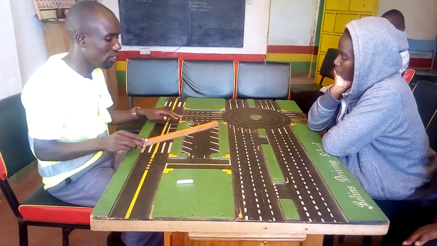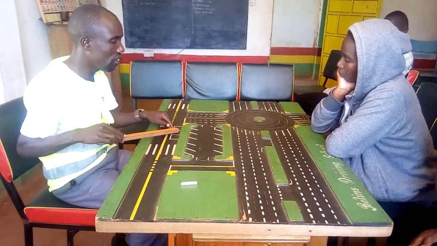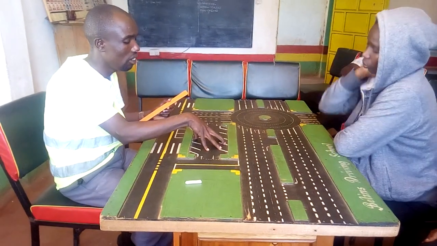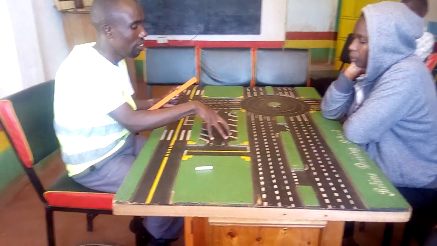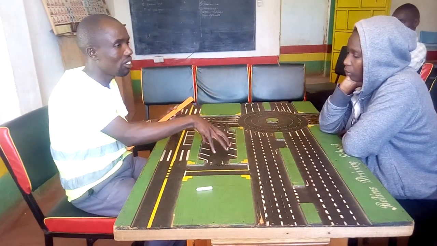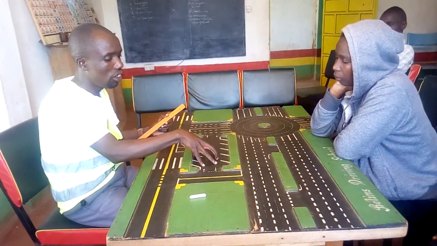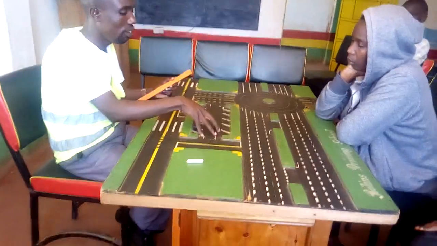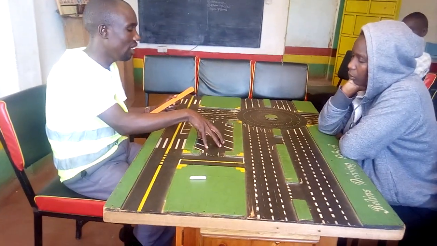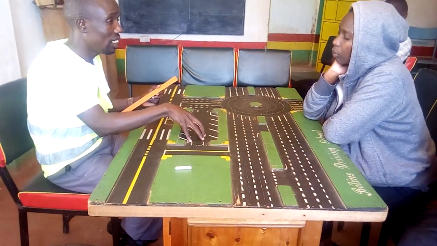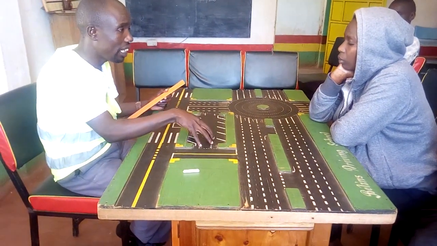Then you have parking. So you have this parking zone and this parking zone. If you look at this parking zone, it's a little bit more organized. It's called controlled parking zone, meaning that there are people who are in charge of this parking zone. They control the way you park. The same people also offer security for the vehicles parked here, meaning that if you park your vehicle here, the security of your vehicle is guaranteed. It's also called secure parking.